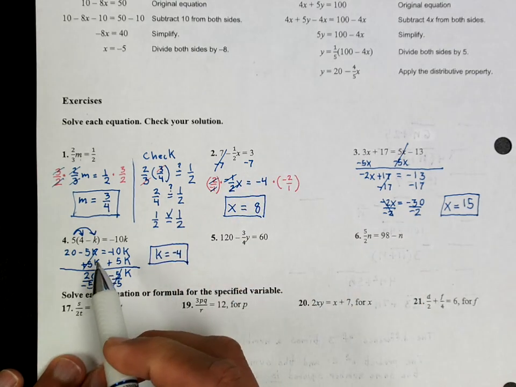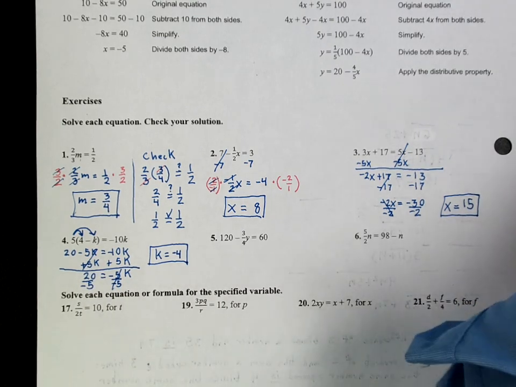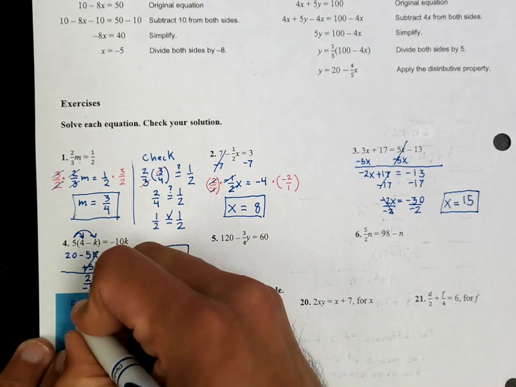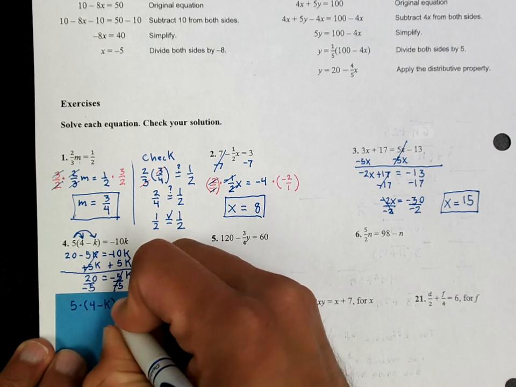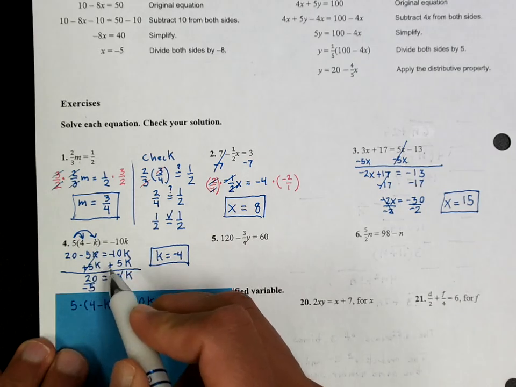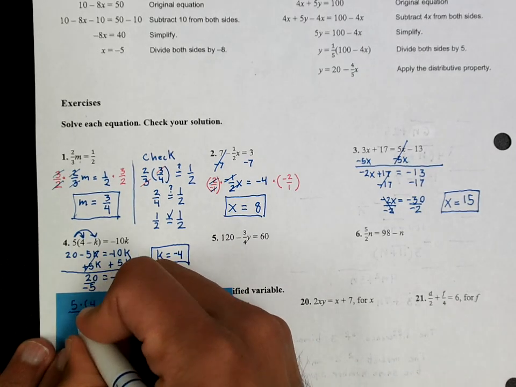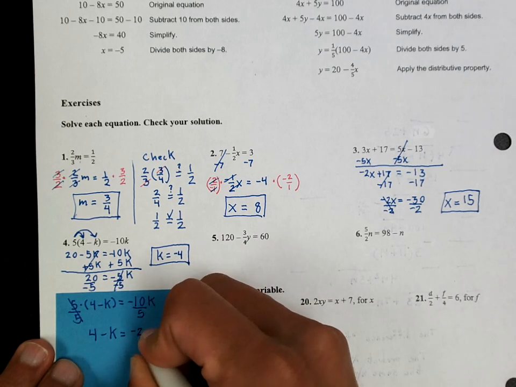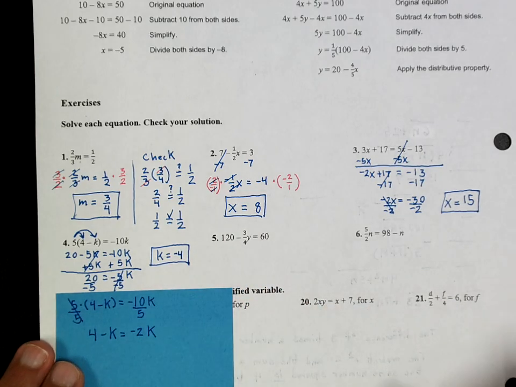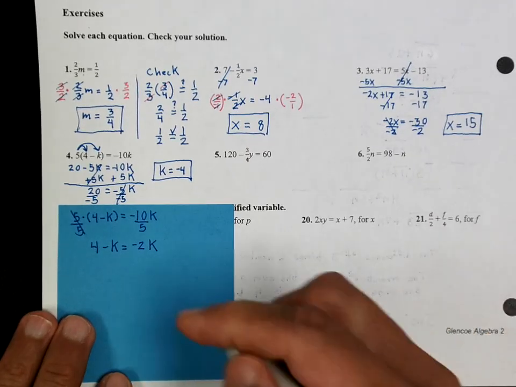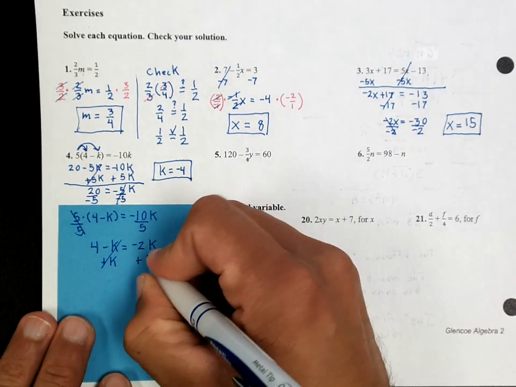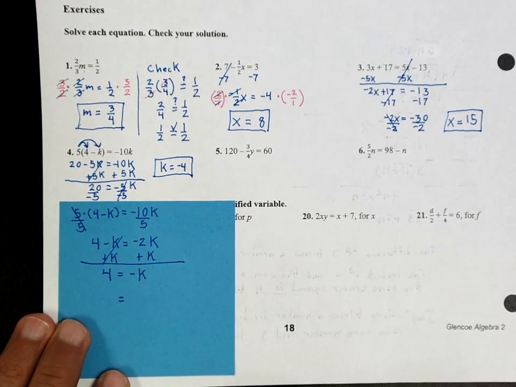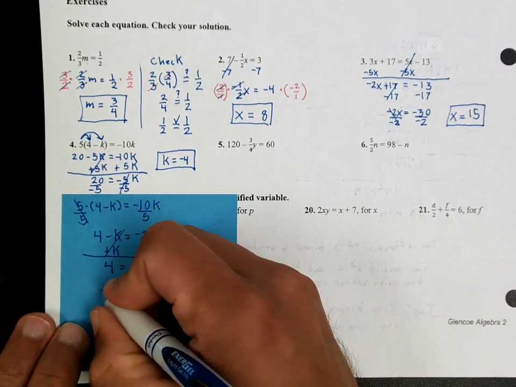Alright, again, I'm going to write it on the sticky note if you are interested. If you wanted to, another way to do this, since this is 5 times 4 minus k is equal to negative 10k, right, notice this is the same problem. What you could have done is you could have started off by dividing both sides by 5. So you have 4 minus k is equal to negative 2k. And if I add k to each side, remember I want to get all the variables on one side, I get 4 is equal to negative k. And if I divide or multiply both sides times a negative 1, then I would get k is equal to negative 4, which is the same answer.